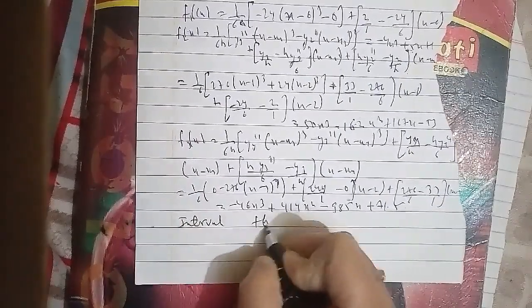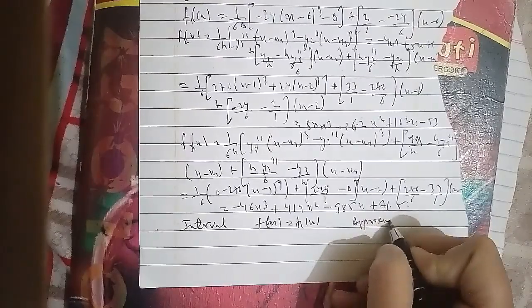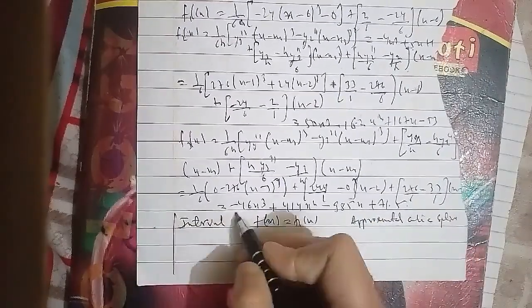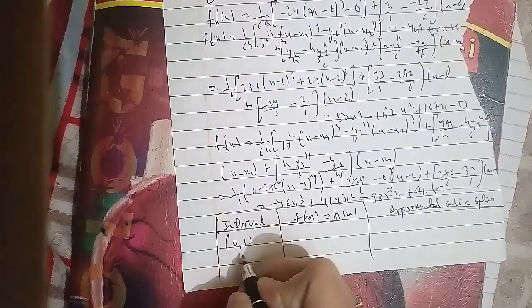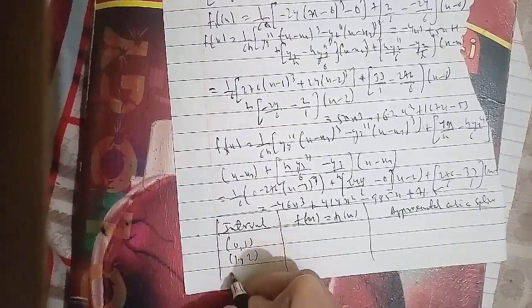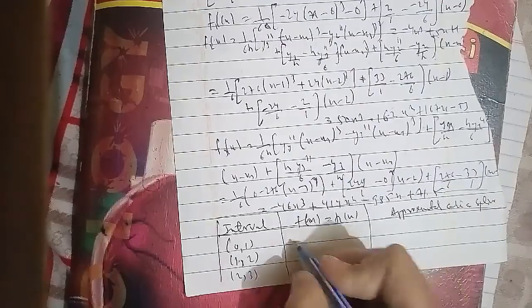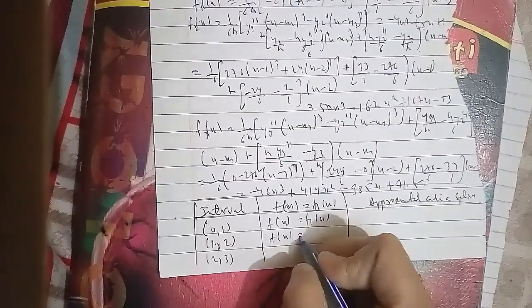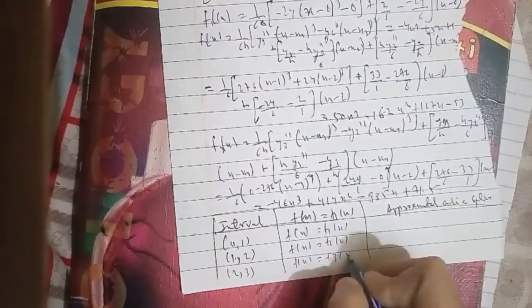The interval f(x) equals f1(x), approximated by a cubic spline, we have 0 to 1, 1 to 2, 2 to 3. For that, f(x) equals f1(x), f(x) equals f2(x), and f(x) equals f3(x).